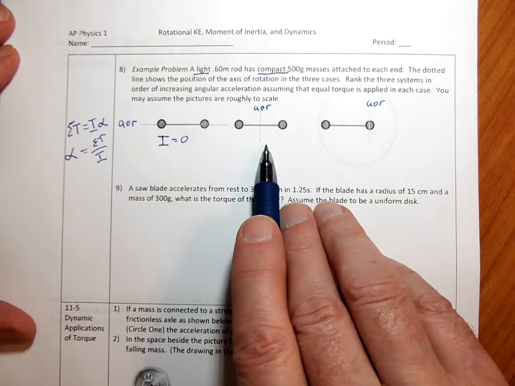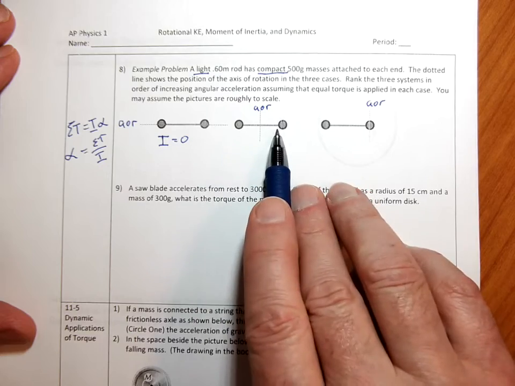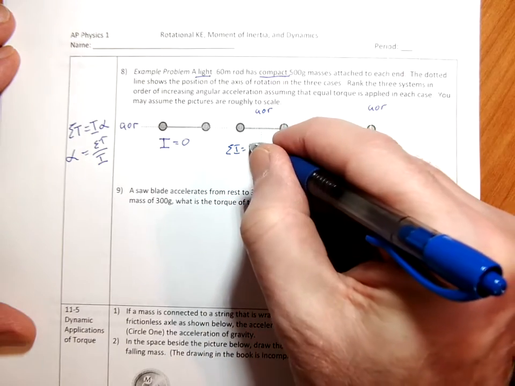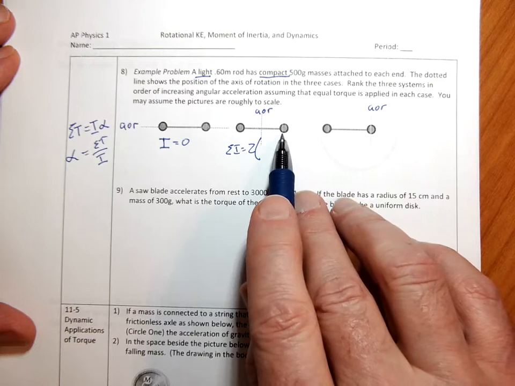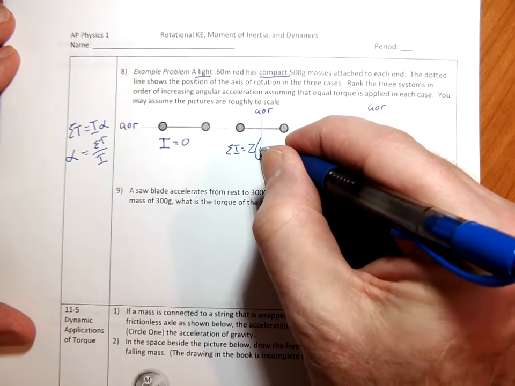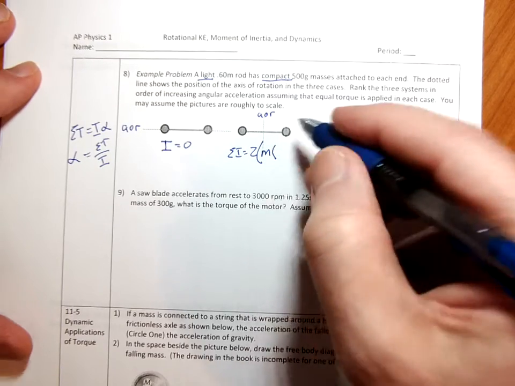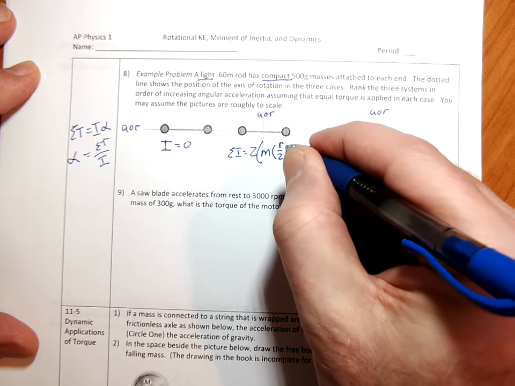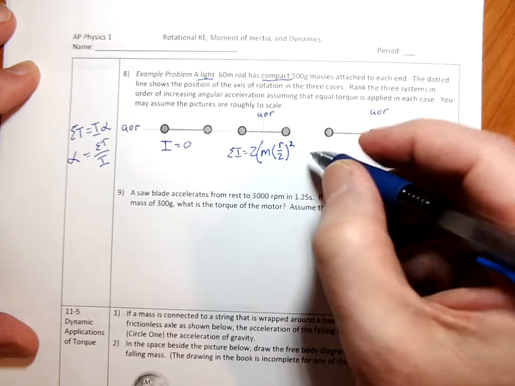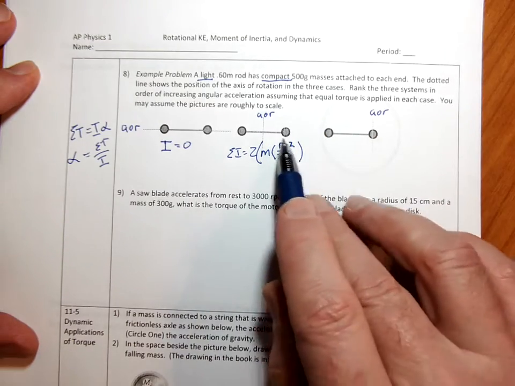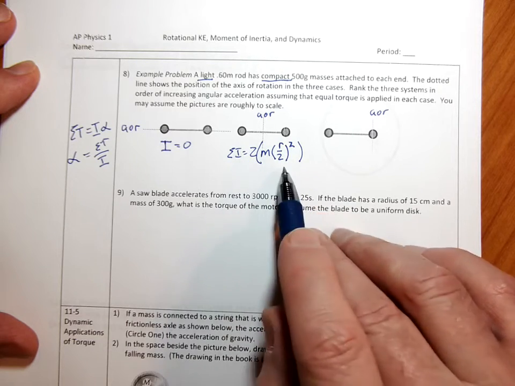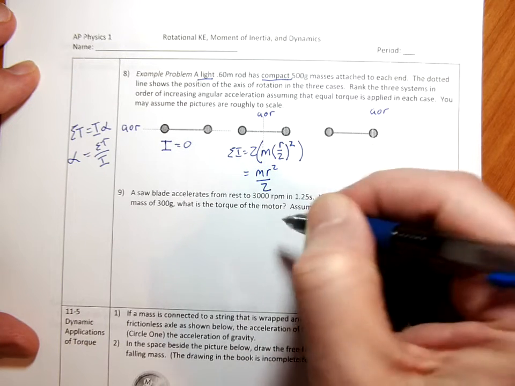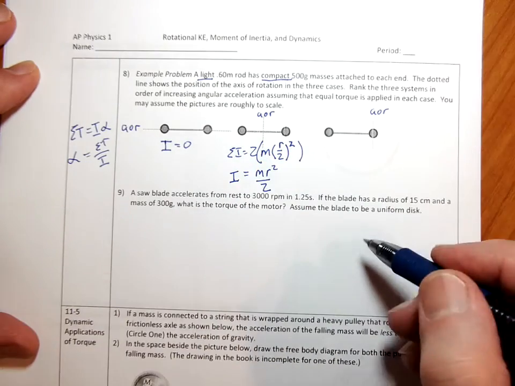So let's look at the I for this one. Okay. So I have two masses that are going to be rotating. So the sum of my moment of inertia is 2 times whatever the moment of inertia is for one of them. Which is going to be m times its distance away from the axis, which is half the radius, or r over 2, and it's squared. So if we square this, we'd have r squared over 4, so we have 2 over 4, so this is going to be a total of m r squared over 2 for that moment of inertia.